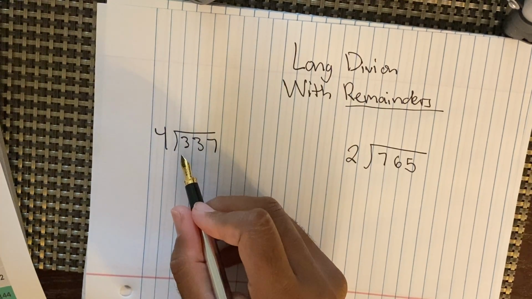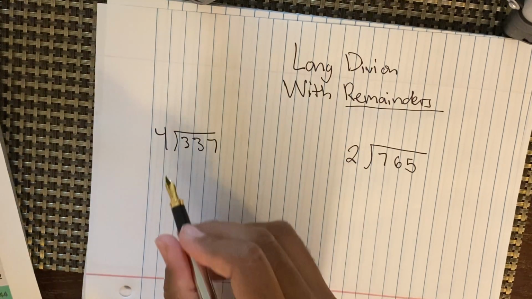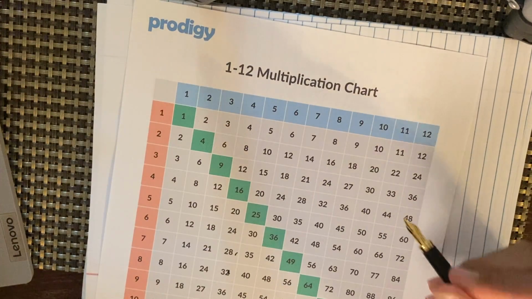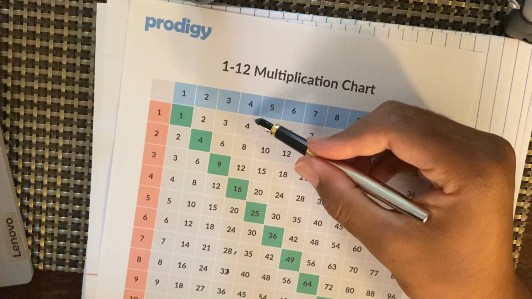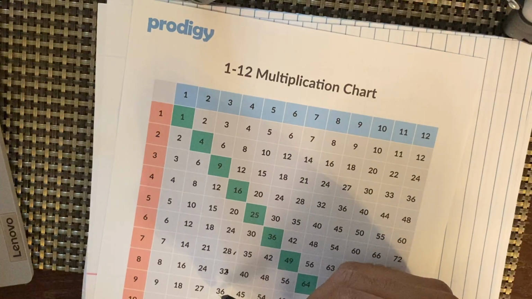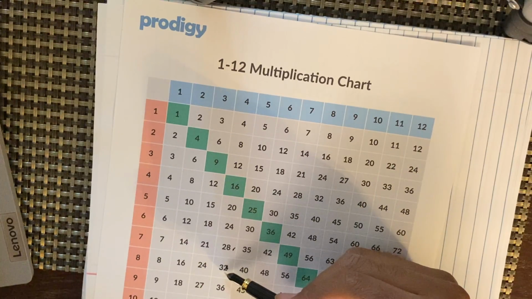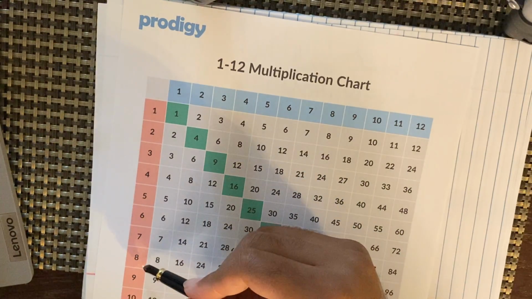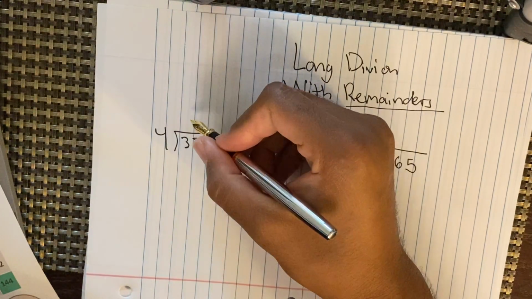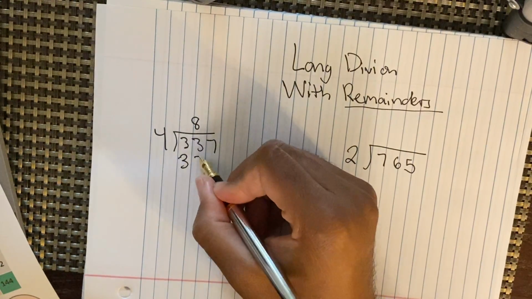So 4 cannot divide into 3 because 3 is too small. But it can divide into 33. So I'm going to start at my 4 and go down until I either see 33 or get close without going over. I'm going to slide down, and I see 32 and 36. Now we can't choose 36 because it's bigger than 33. So we'll go back up here to where the 32 is at, slide all the way left, and we get the number 8. So 4 goes into 33 8 times. And 8 times 4 is 32.